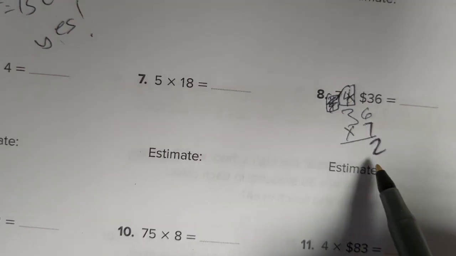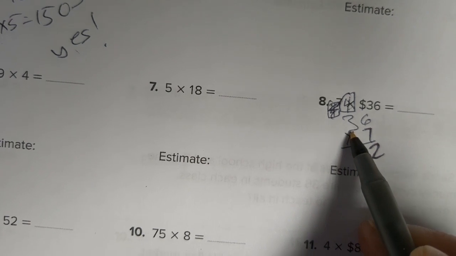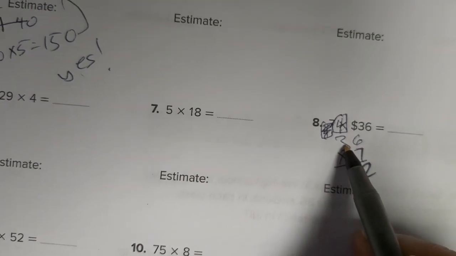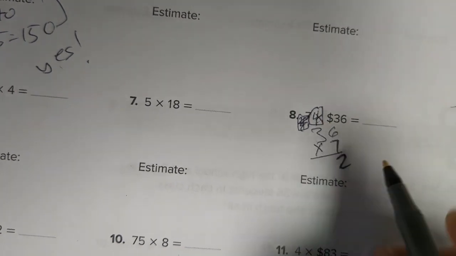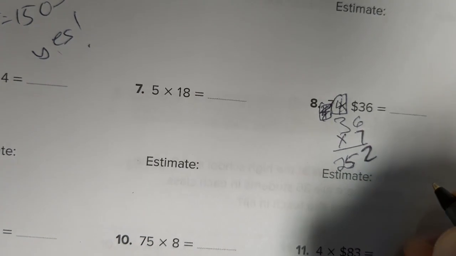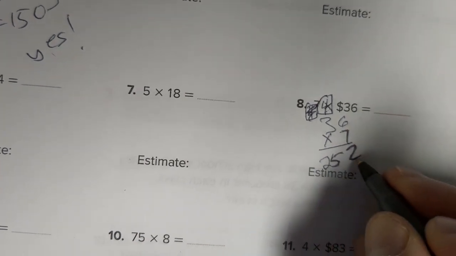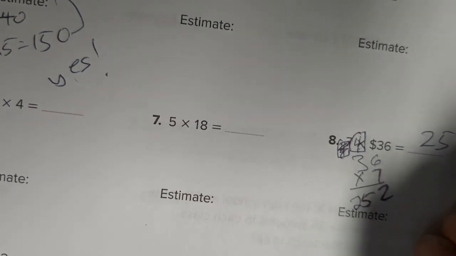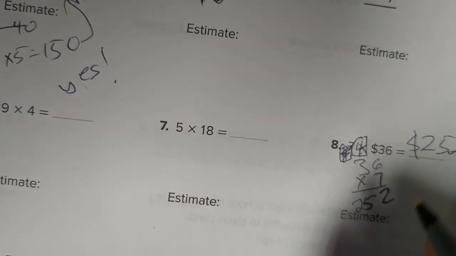So I've got those 4 tens left over, and 7 times 3 tens is 21 tens. And 21 tens plus those 4 tens is 25 tens. And 25 tens and 2 ones is 252. 252. And now let's estimate.